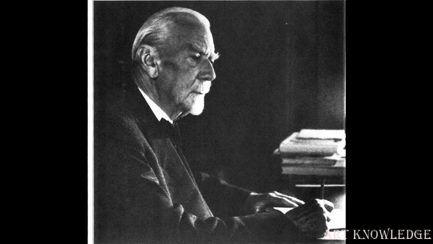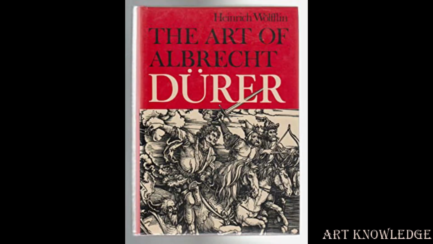Finally, he studied art based on ideas of nationhood. He was particularly interested in whether there was an inherently Italian and an inherently German style. This last interest was most fully articulated in his monograph on the German artist Albrecht Dürer.